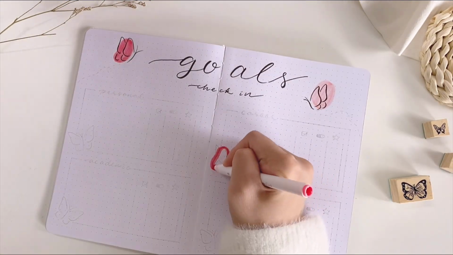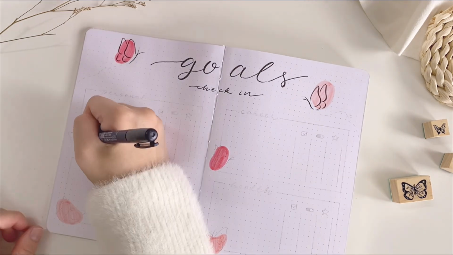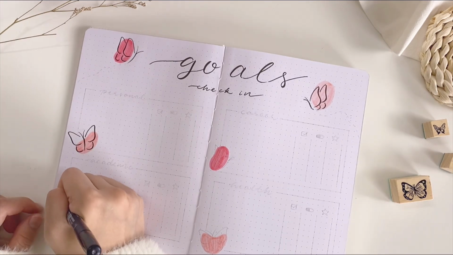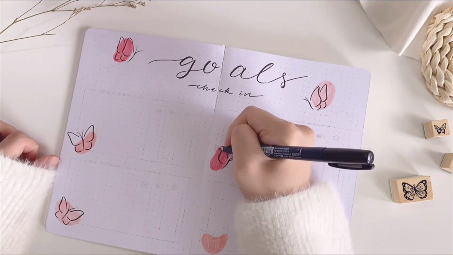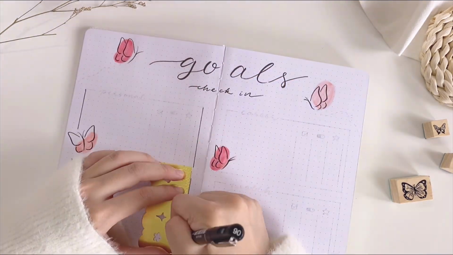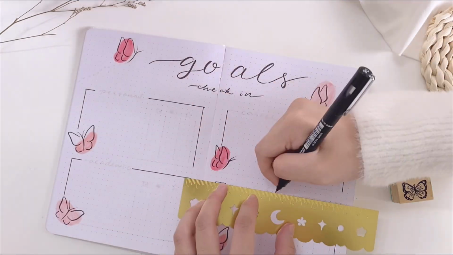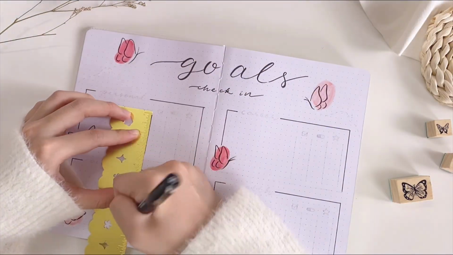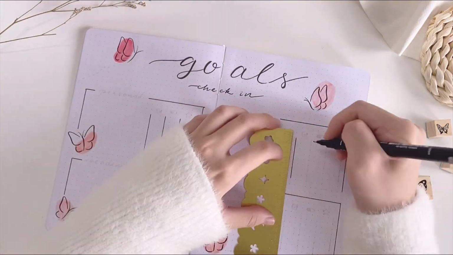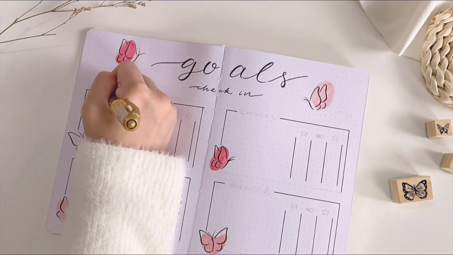But since this notebook is for the second half of the year, and I didn't want to make a new goals page, so I decided to make a goals check-in page to check in on the goals that I set in the beginning of the year and see how far I have progressed for each of them. So as you can see here, I have 4 rectangular boxes, and each box is going to represent a goals category.